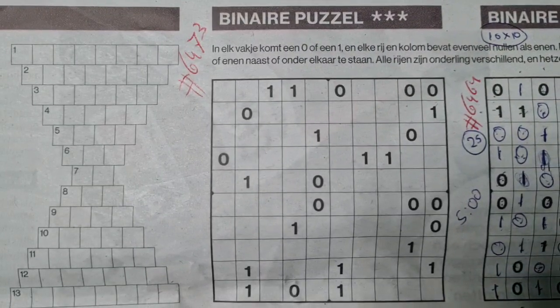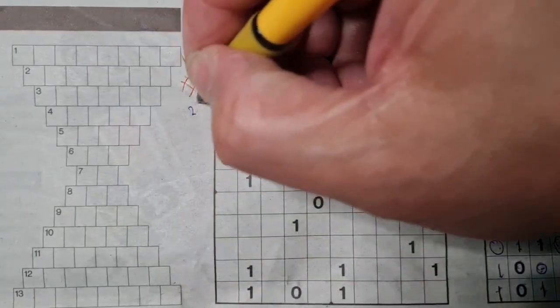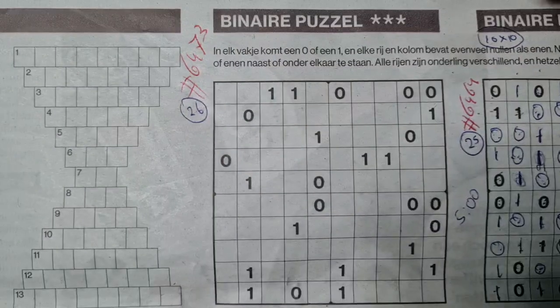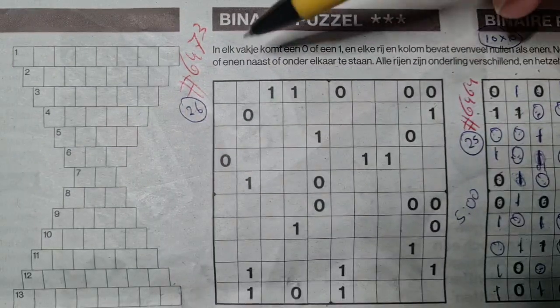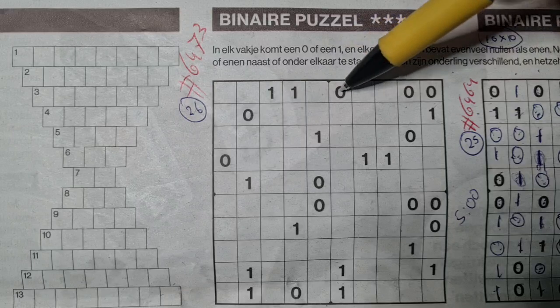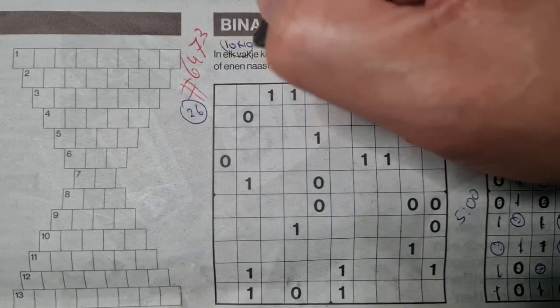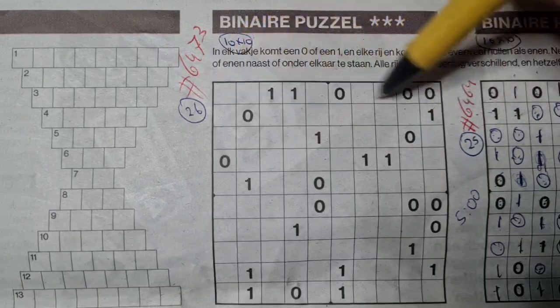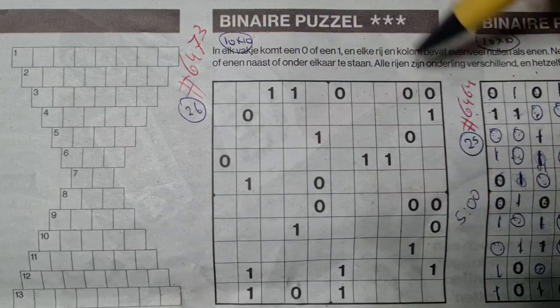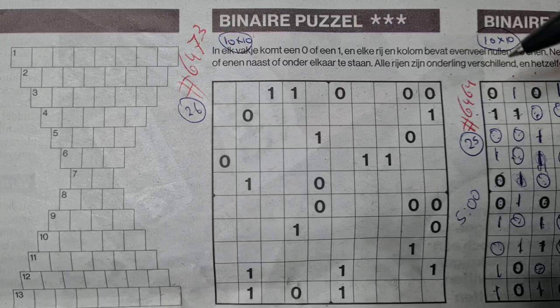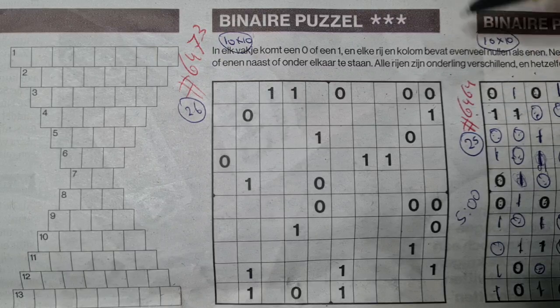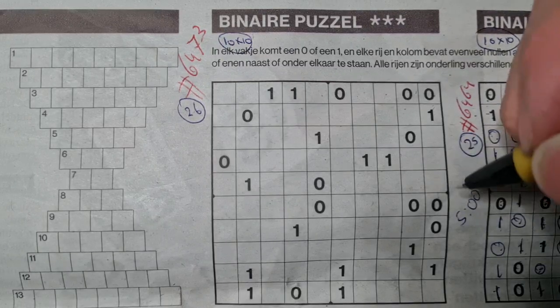And before I start, I always count the printed digits. Well, this one has 26 printed digits. And what kind of binary puzzle is this one? 1, 2, 3, 4, 5, 6, 7, 8, 9, 10. 10 by 10. That means in a row or in a column, there are always 5 1s and 5 O's. Alright, so let's get started.